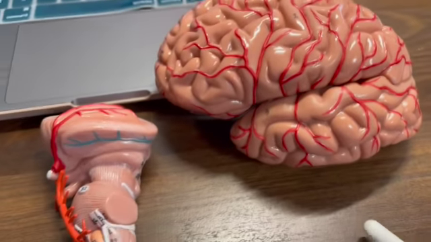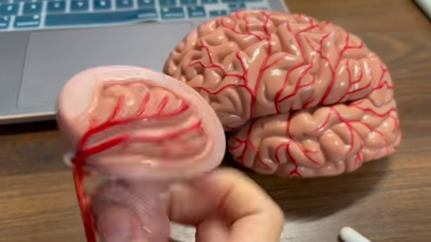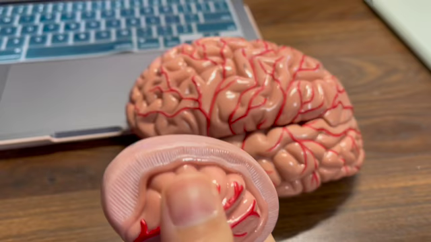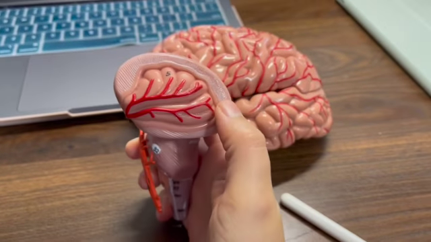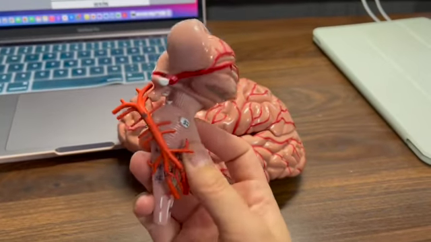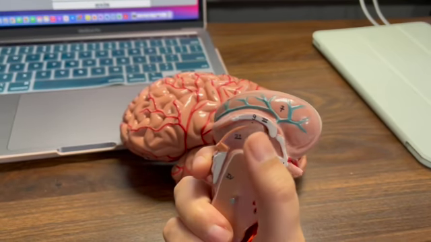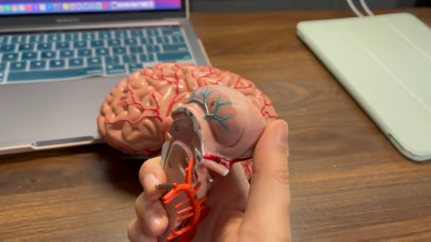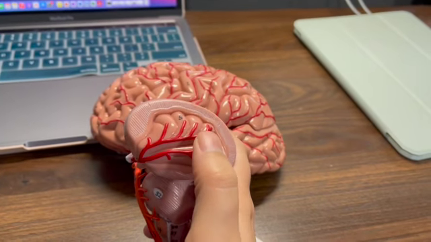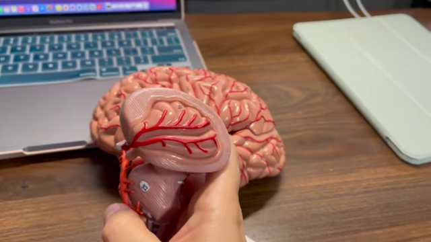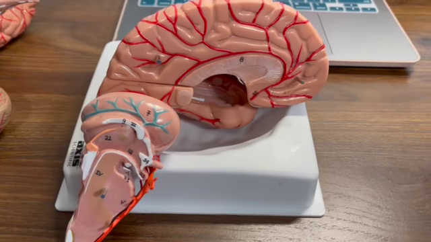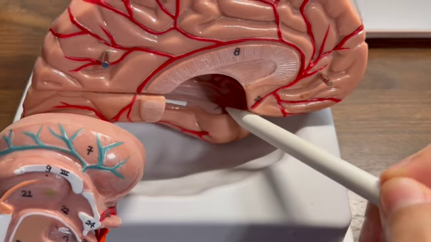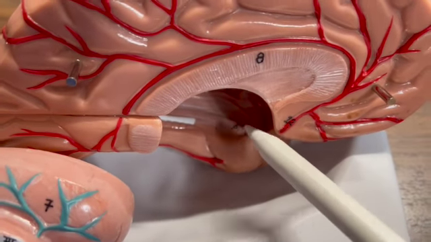5 is the insula. This is going to be hiding deep within the cerebrum, and so you can see the insula right here. So you can see the brainstem coming up to the thalamus region, and then lateral ventricles, and then the insula right there. So number 6 is the hippocampus. It's going to be buried deep within the cerebrum, so you can see that right there, number 6.